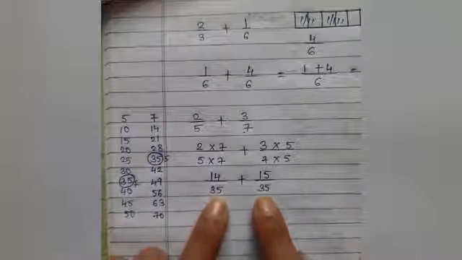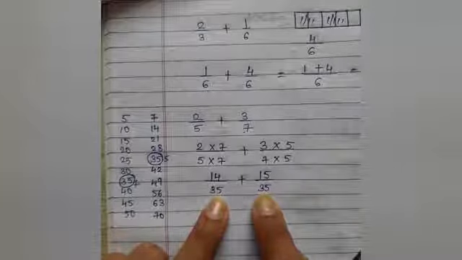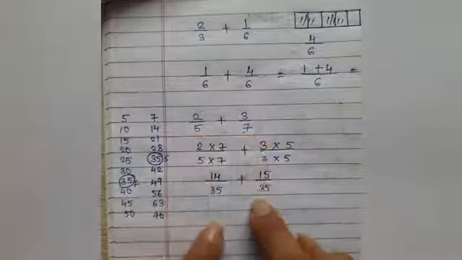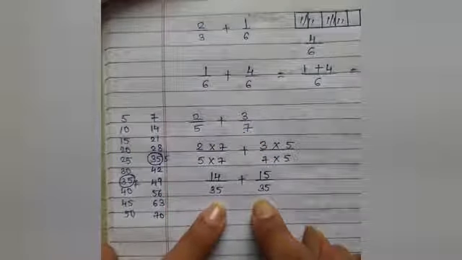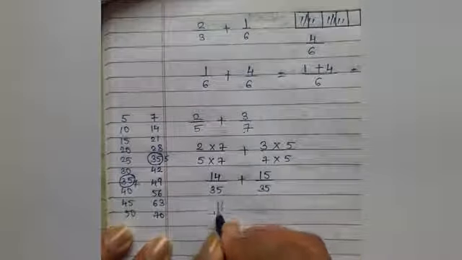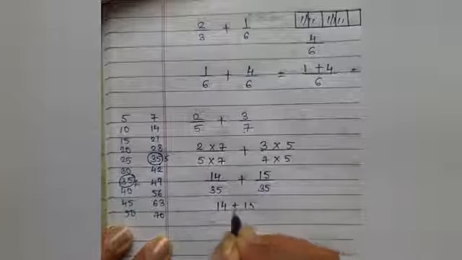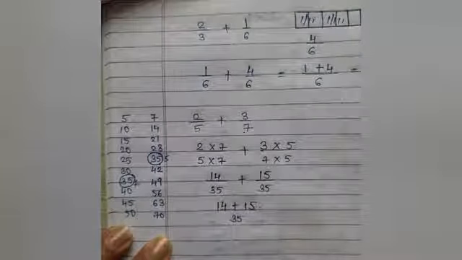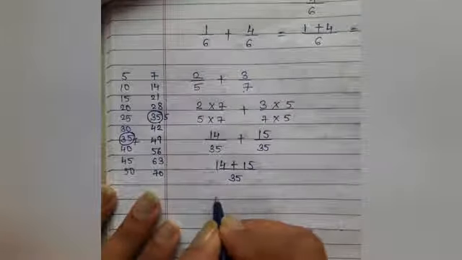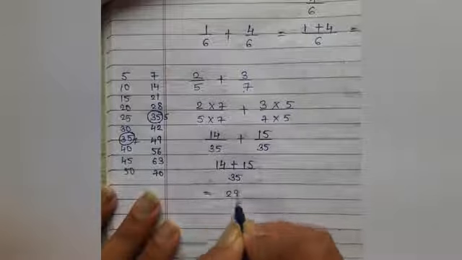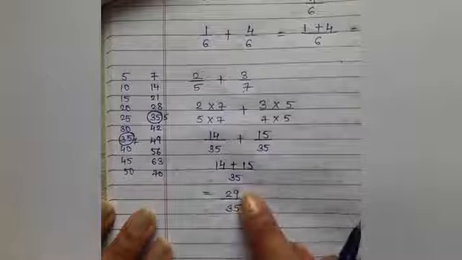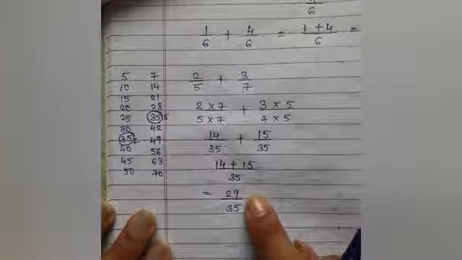Here we got our denominators equal. That is, we converted our unlike fractions into like fractions. Next, we move forward with our equation, that is 14 plus 15 upon 35. So the answer to this equation will be 29 upon 35. This is how we are going to solve the unlike fractions.